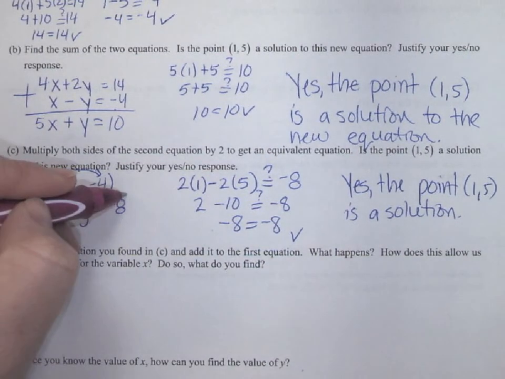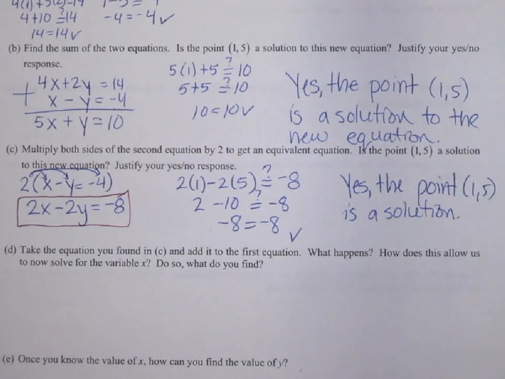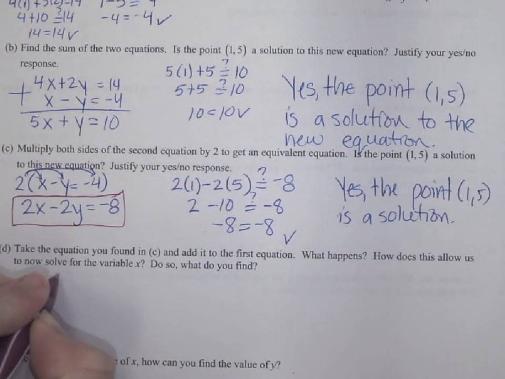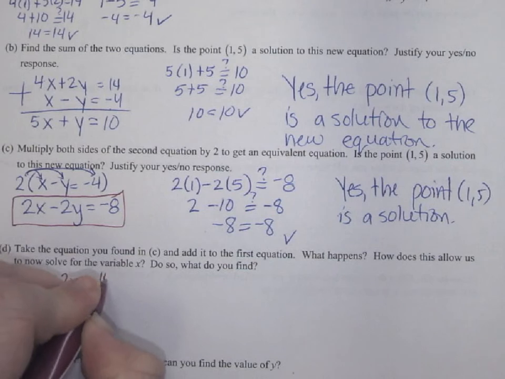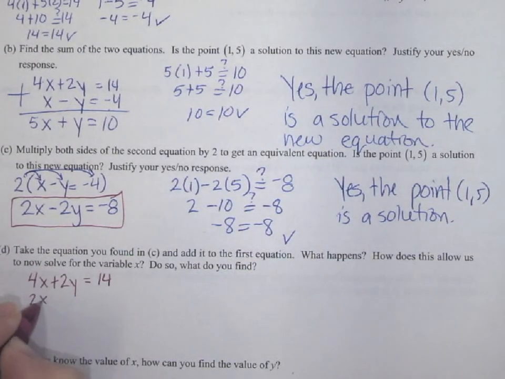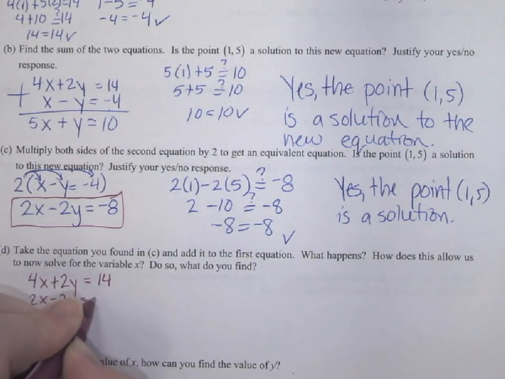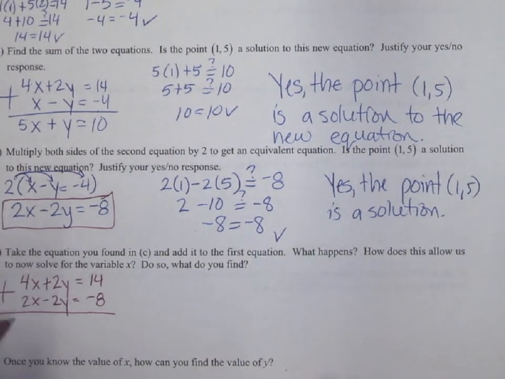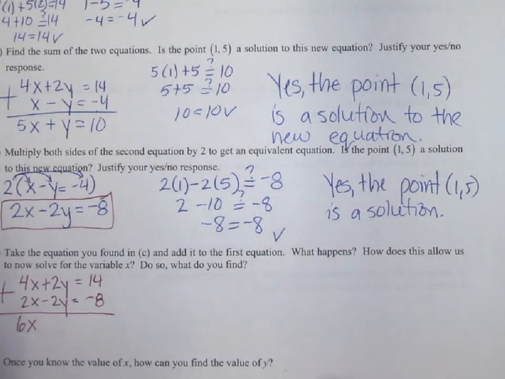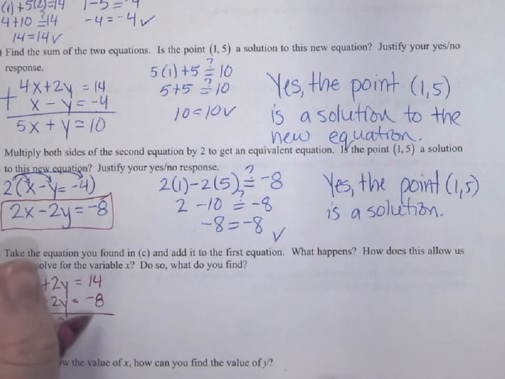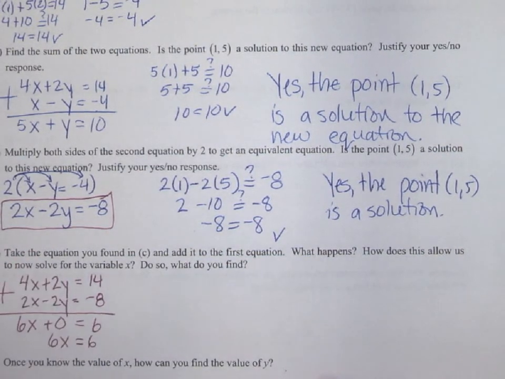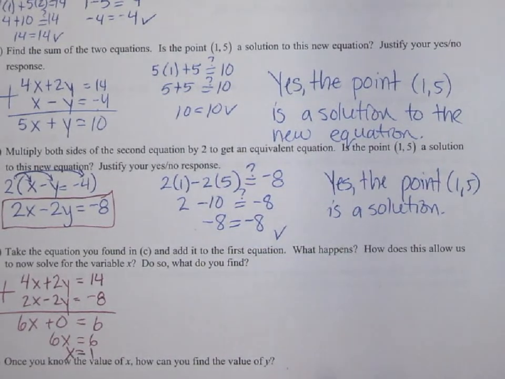So now what we're going to do is we're going to take our new equation that we found right here, okay, and we're going to add it to the first equation. So I'm going to have 4x plus 2y equals 14, and then I'm going to use my new equation, and I'm going to add it together. So 4x plus 2x is 6x. 2y plus -2y gives me 0. 14 plus -8 is 6. 6x equals 6. x equals 1.